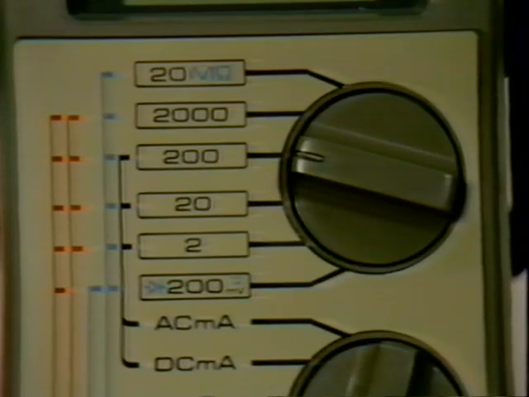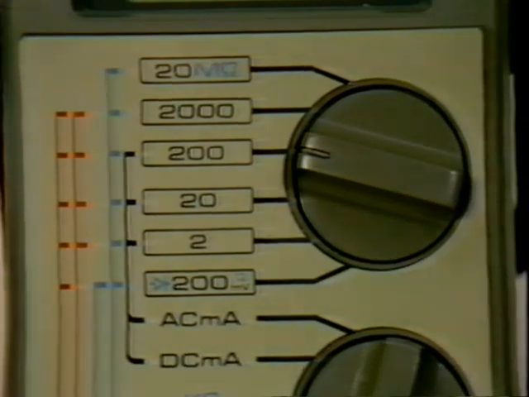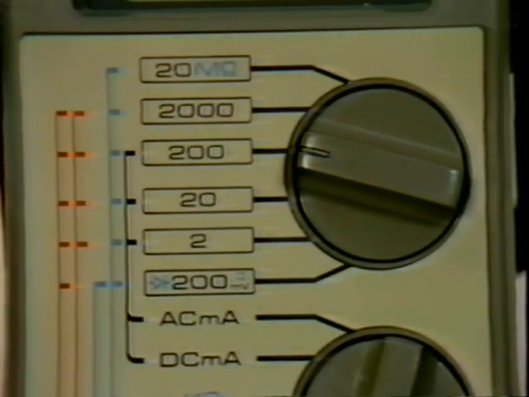Finally, as with all test equipment, if you do not know the value of the signal to be measured, start with the highest range and work down. This will prevent incorrect readings and possible damage.